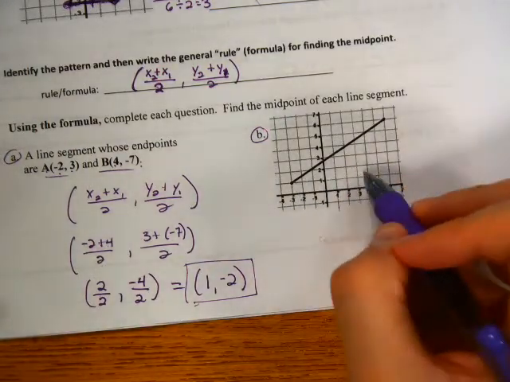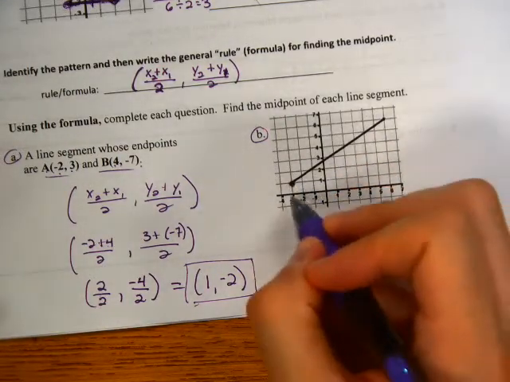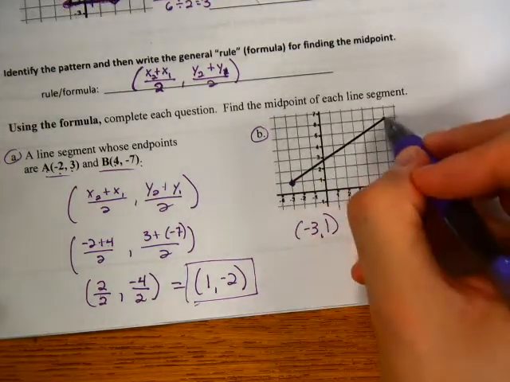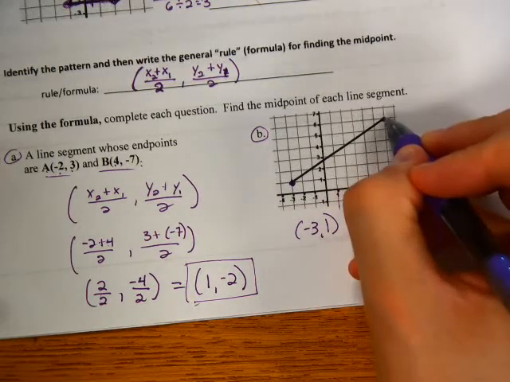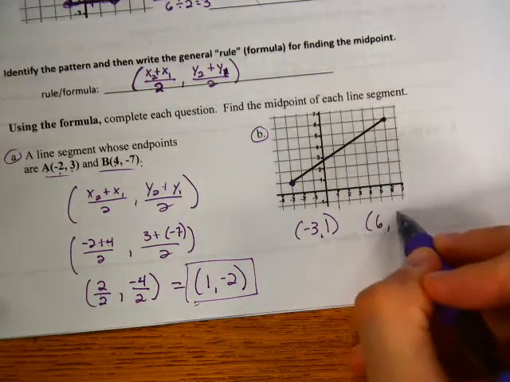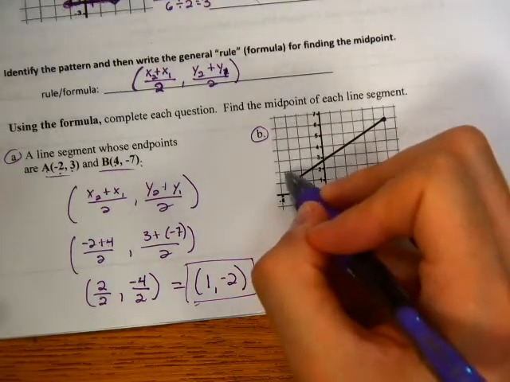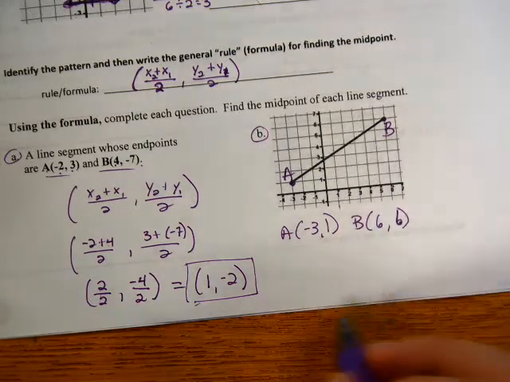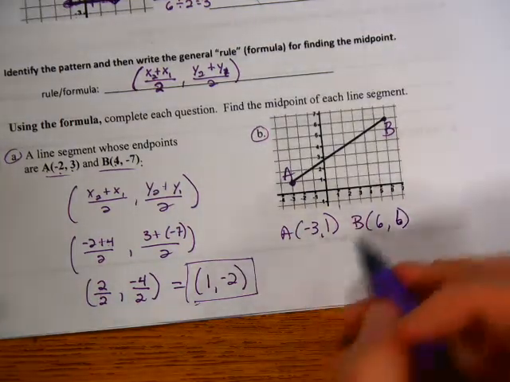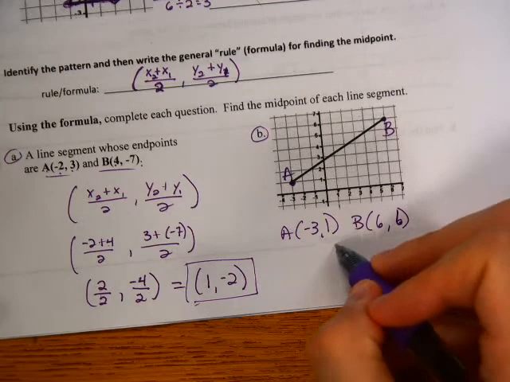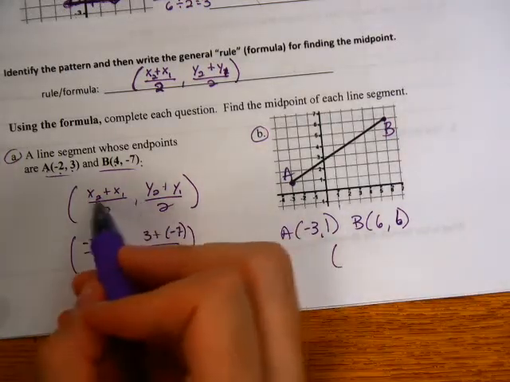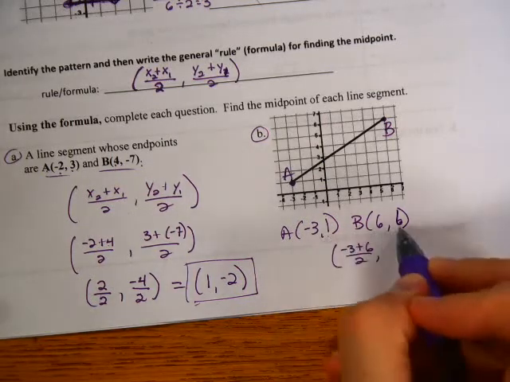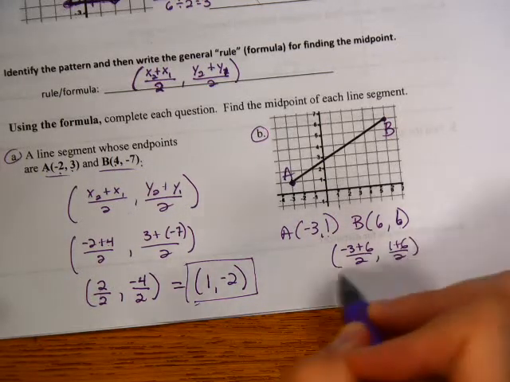So this problem, we're going to do the same thing. If I find the coordinates of this, this is negative 3, 1. And if I find the coordinates of this one, which is positive 6, positive 6, and we'll just call them A and B for the sake of calling them names. Okay, so A and B, and we can use the same formula to do this. Again, we're going to substitute into our formula, add the x values, so negative 3 plus 6 divided by 2, and add our y values, 1 plus 6 divided by 2.